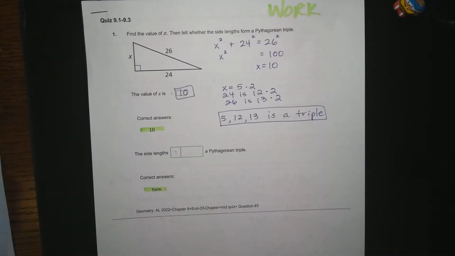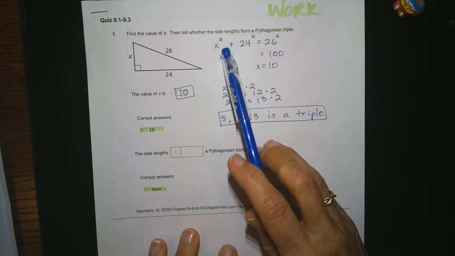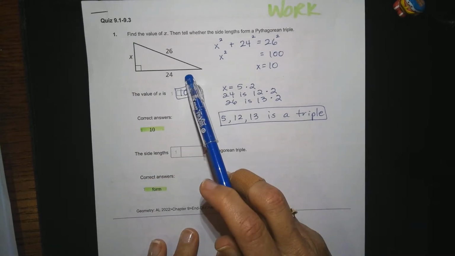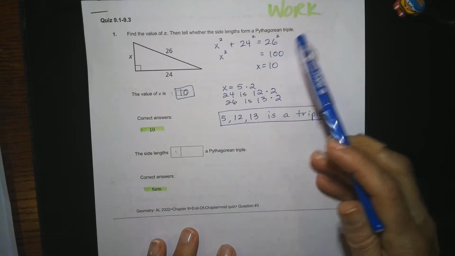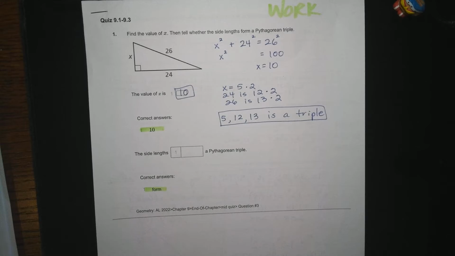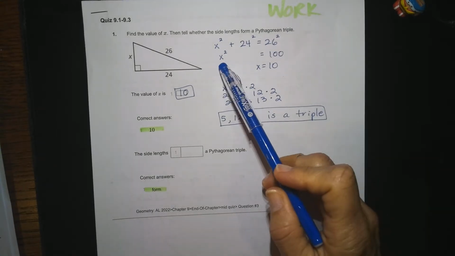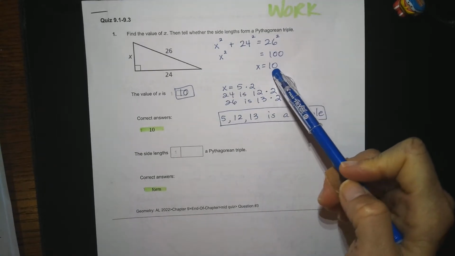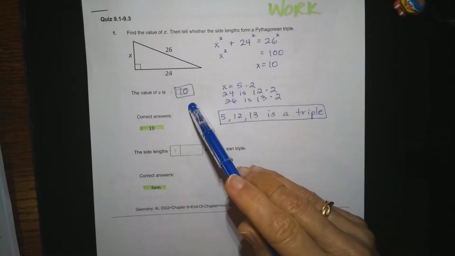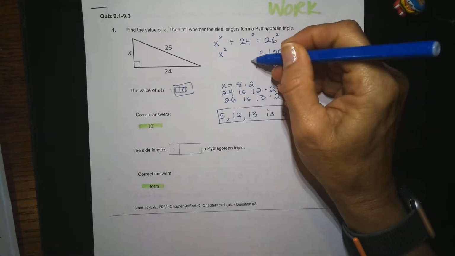So I'm going to assume we all remember a squared plus b squared equals c squared. Like right here, the legs are the a and the b. The hypotenuse is always c. So I also assumed you would have a calculator with you, so you could do this as calculator work. So you end up getting x squared equals 100 and x equals 10. That's the answer that goes here.